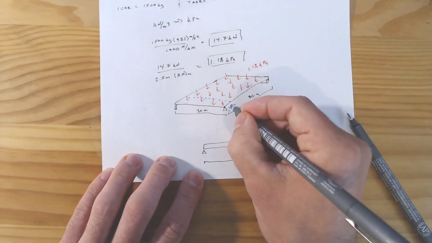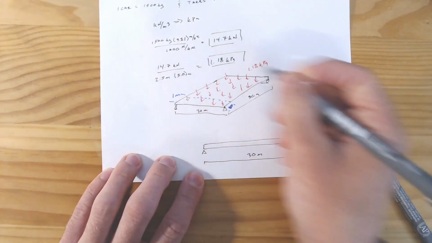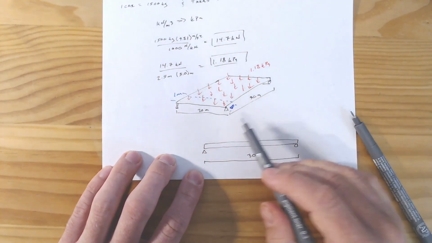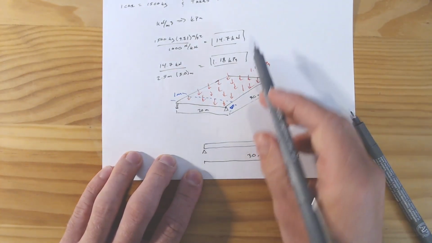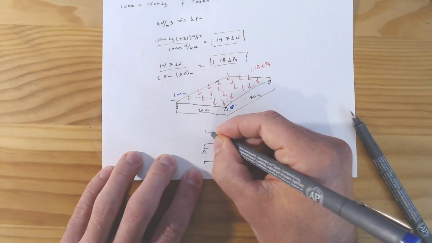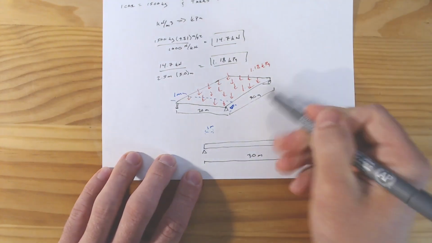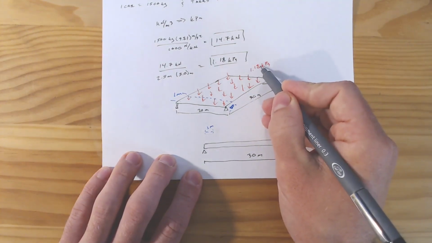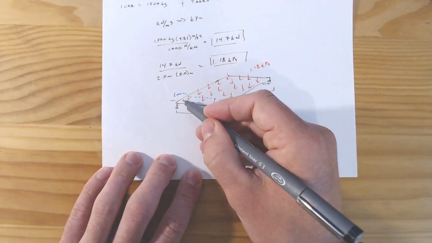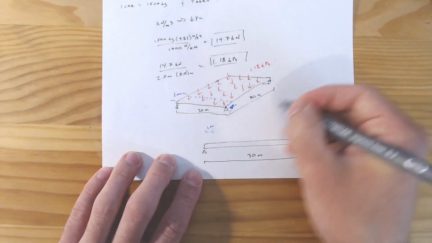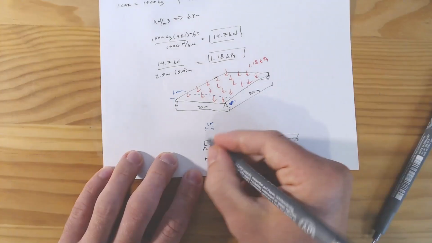Let me draw that a little bit better, sorry. 1 meter, yep. So we're going to take a 1 meter strip, and we're going to find out how much of this load acts in this same 1 meter. Well, all we would do is take our kilonewtons per square meter and multiply it by one of the dimensions. And so this would give us what our uniformly distributed load is.